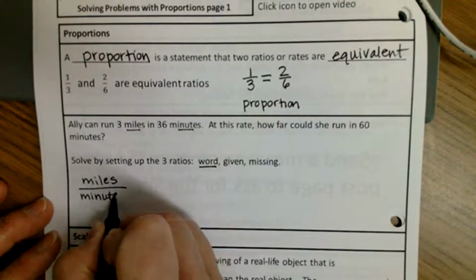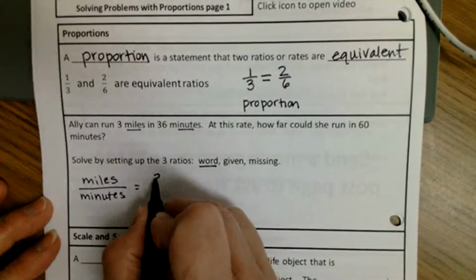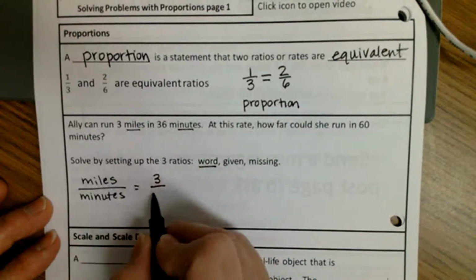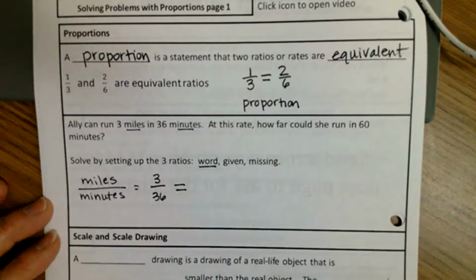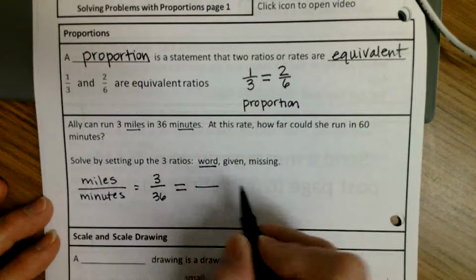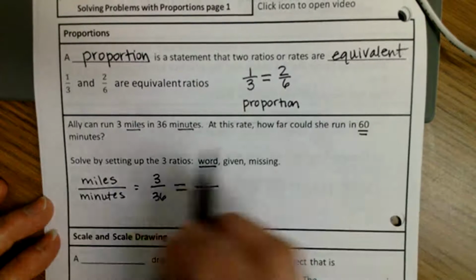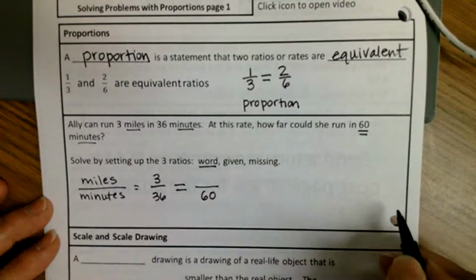And this helps me to remember that I need to keep my miles on top, 3, and my minutes on bottom, 36. And here's where I set up the proportion. I need to find an equivalent ratio that has 60 for the minutes. So I'm going to put 60 where the minutes go.